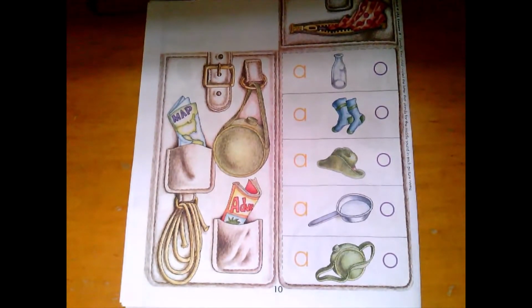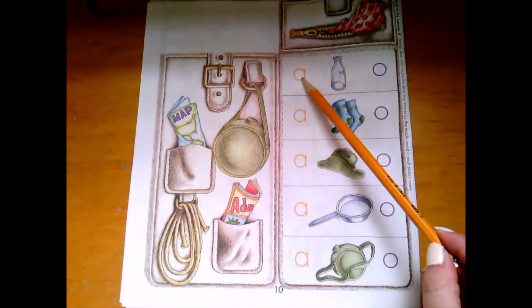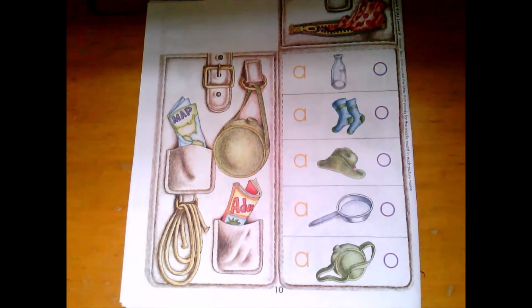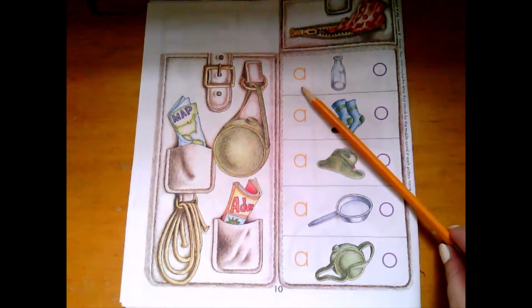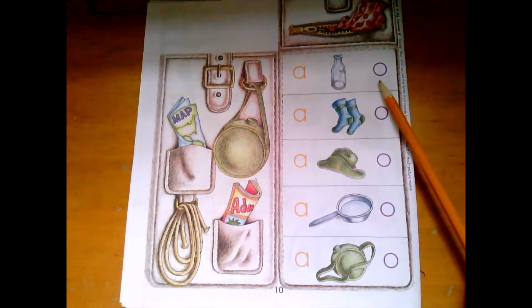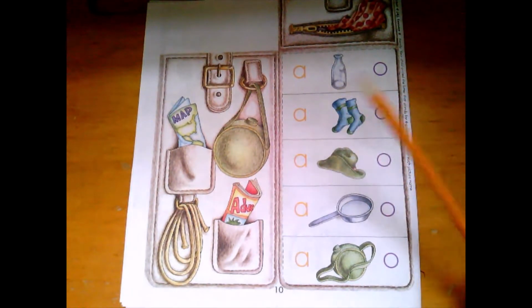So what we're gonna do is talk about these pictures and decide which sound we hear in the middle. A or ah. The letter A, remember, says what? A. And the letter O says ah. So we'll circle which one we hear.